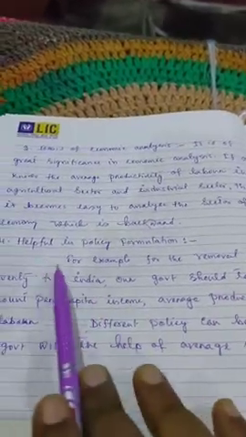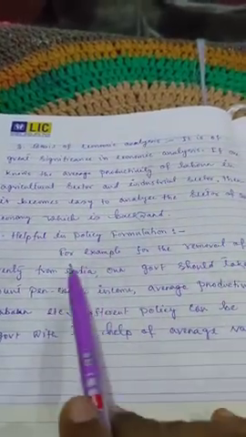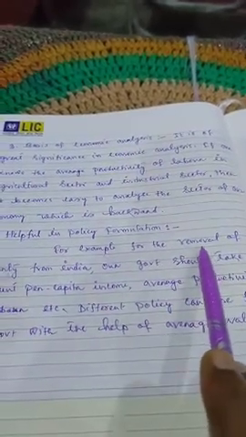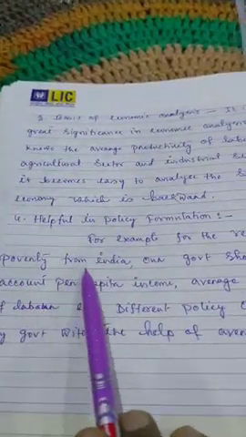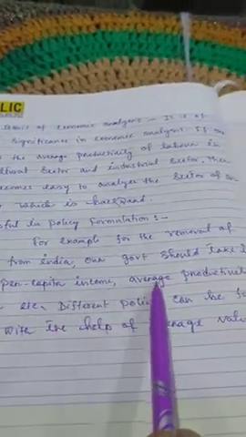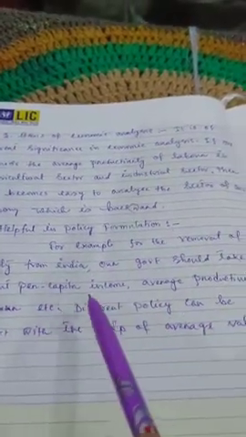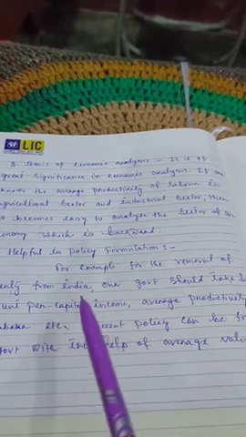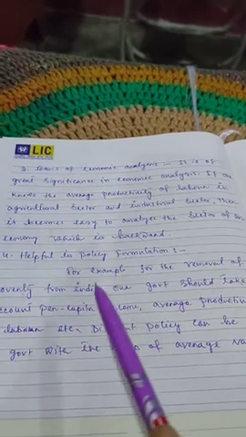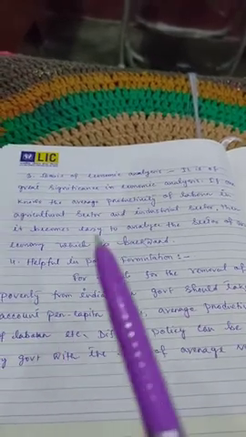So average, or measures of central tendency, are helpful in policy formulation in an economy. How? For example, for the removal of poverty from India, our government should take into account per capita income, average productivity of labor, etc. So to confirm whether the country is backward or not, whether the maximum population of a country is poor or not, the government should take into account some facts.